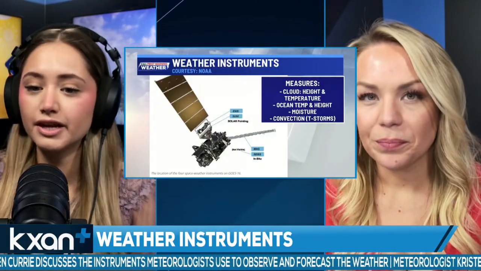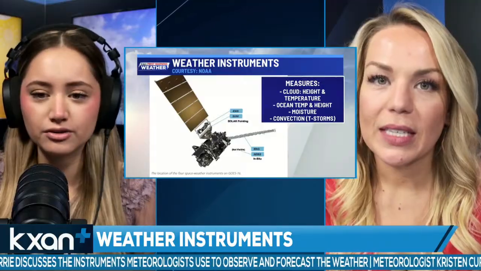Those maps that show, hey, there could be some rain on Friday and a cold front coming in, that's using data from weather balloons, weather stations, and satellites. Those are the three main instruments used to forecast a 7-day forecast or maybe a November outlook. That data gets poured into the computer models, and the computer models are what we use to make the 7-day forecast and find the forecast high temperatures.